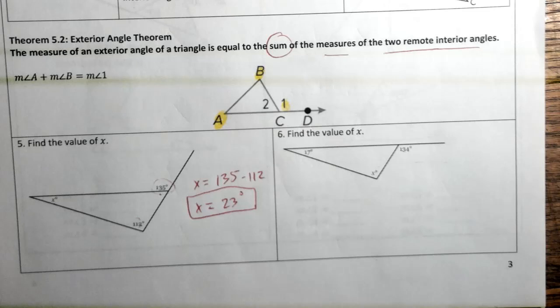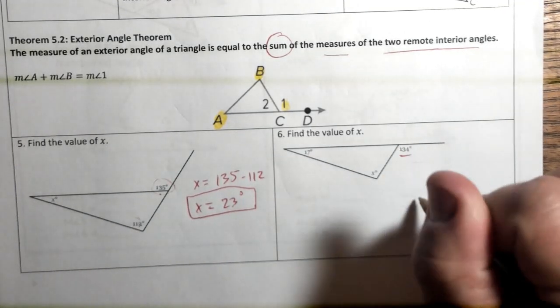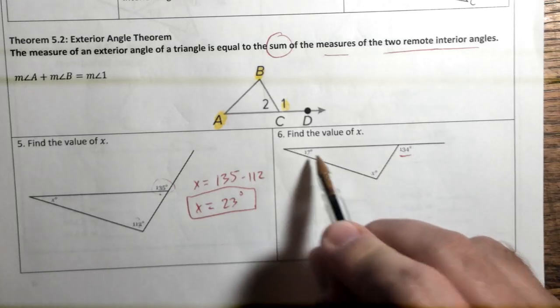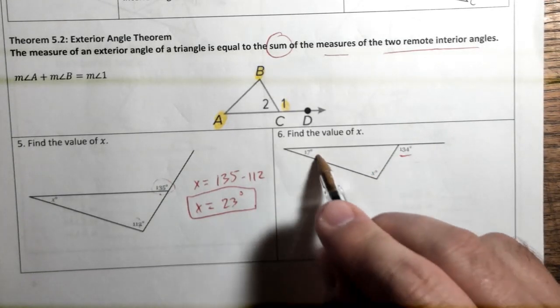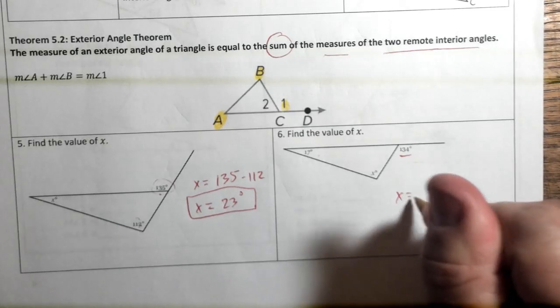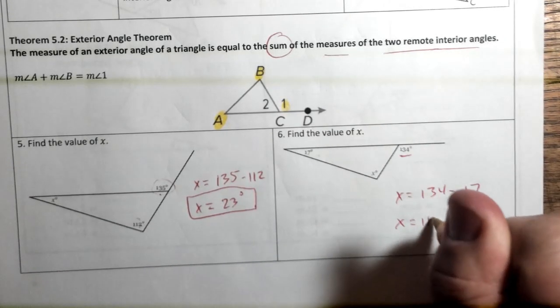Number 6 is another you do. It's asking you to find the value of x. Please pause here. I'm going to wait 3 seconds. Check your answer after by hitting the play button. All right, number 6, find the value of x. So we have another exterior angle, 134. That guy is going to be the sum of the two non-adjacent, or remote, interior angles. So x is going to equal 134 minus 17. So x equals 117.